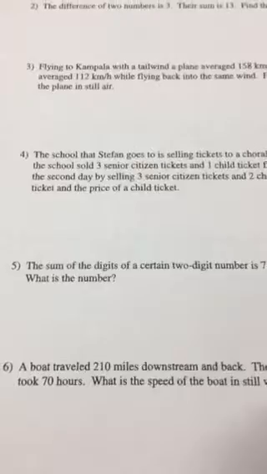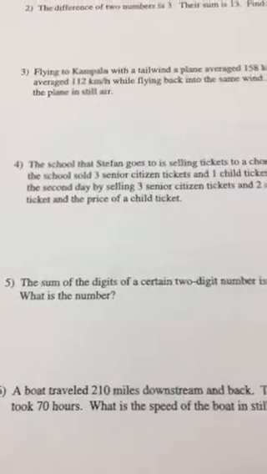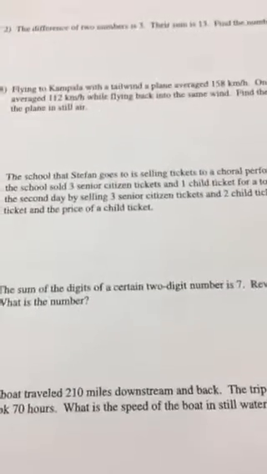So a lot of these problems are very tricky. There are three challenge problems. So number 3, number 5, and number 6. If you can solve these using equations and without any help, please have your teacher email, text, or call me, and I'll check it. And if it's right, I have something special for you.